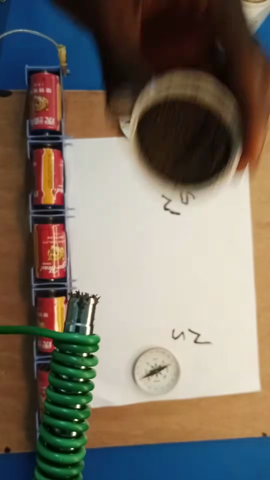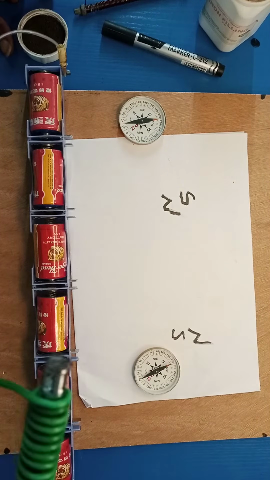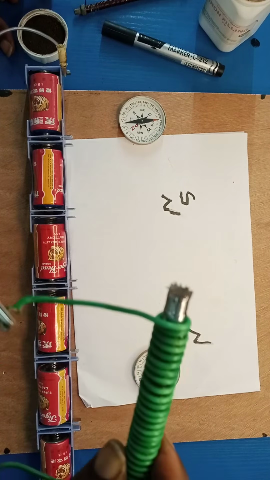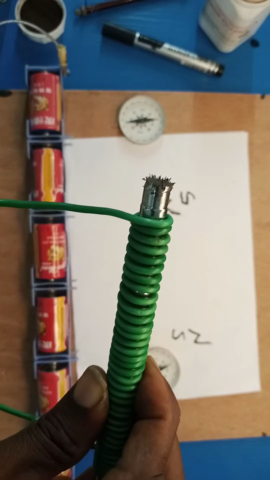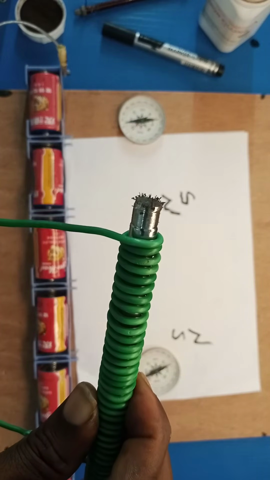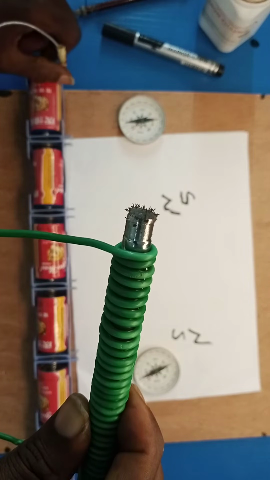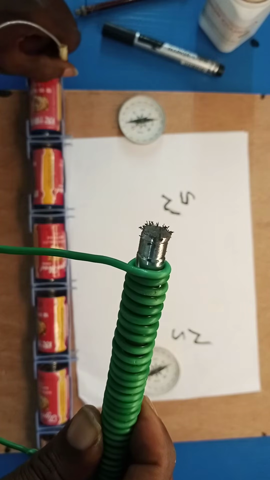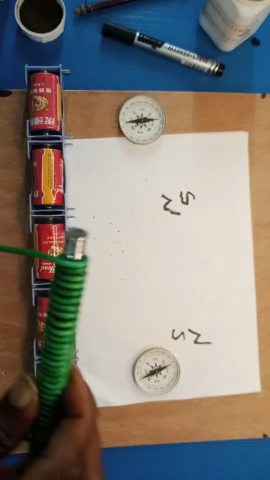Good. What do you observe? Good. You can see a bunch of iron filings on the solenoid. I'm going to disconnect this here. The moment I remove the EMF, everything there will fall down. Okay, let's go. 1, 2, go. That's it.